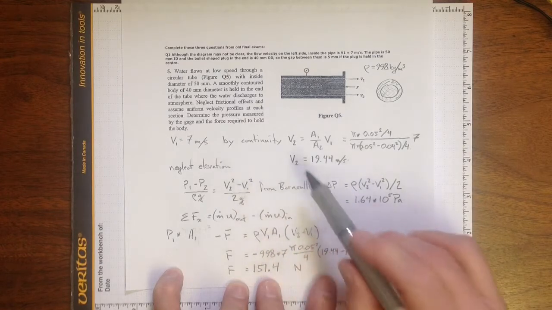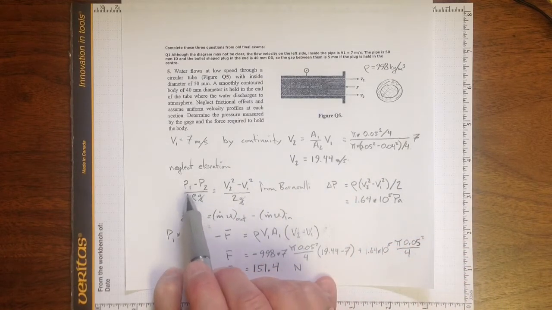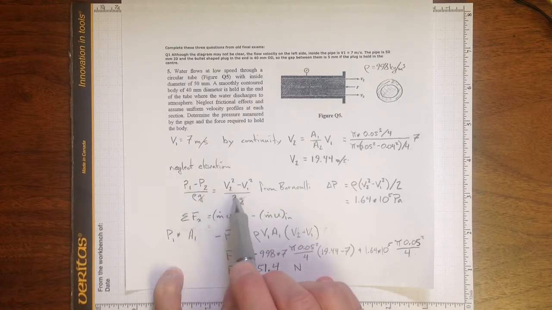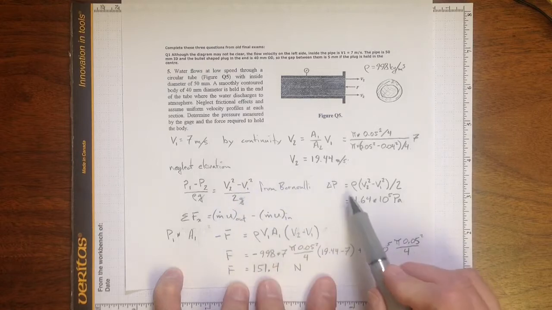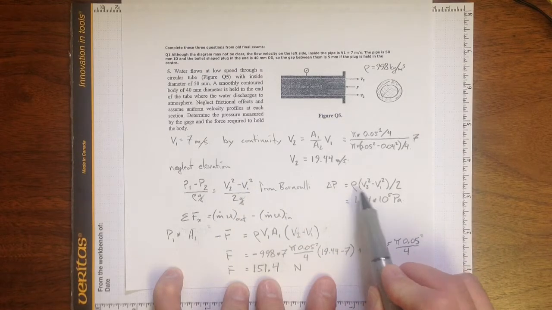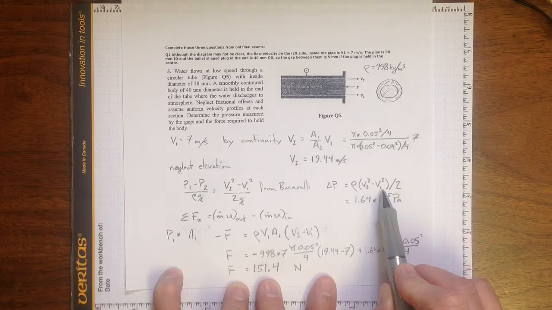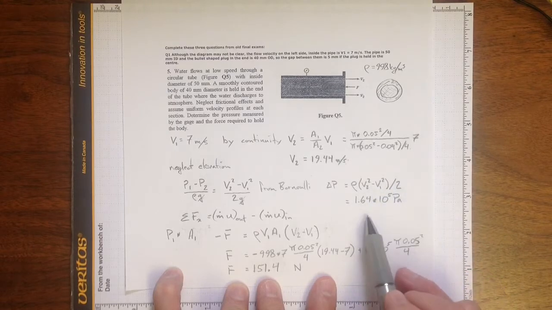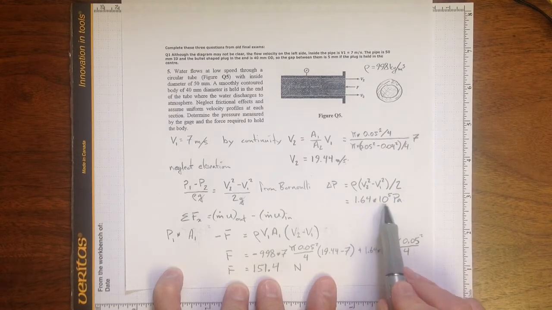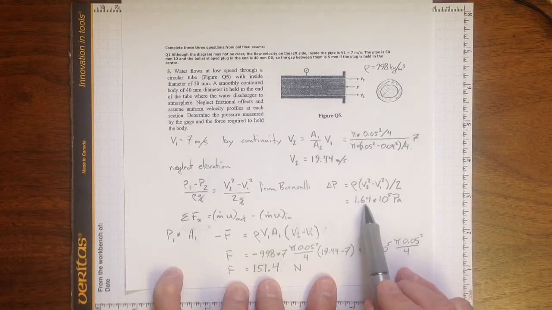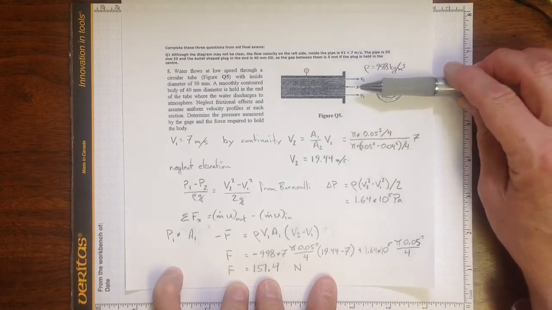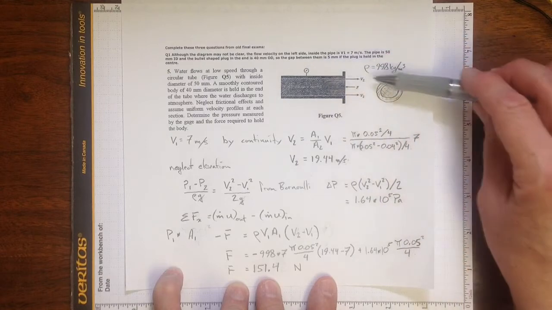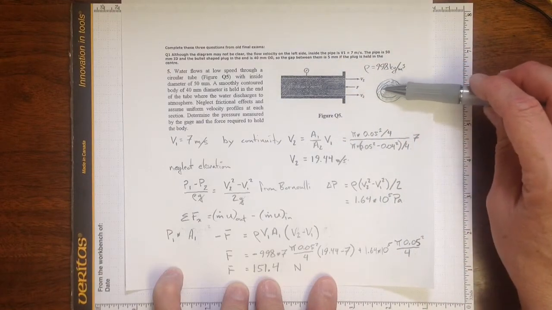We're neglecting elevation in here, so from Bernoulli, we just get a variation in pressure that depends on the variation in velocity. This is just a rearrangement of Bernoulli's equation, so that the difference in pressure is density times the difference in the squares of the velocities divided by 2. And that gives me 1.64 times 10 to the 5th pascals, 1.64 bar, about 1.5 atmospheres. So the next question we want to figure out, that's going to be the reading on this pressure gauge, if this is atmospheric pressure out here.